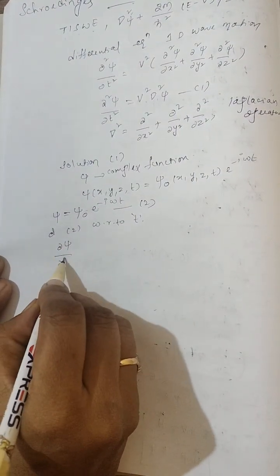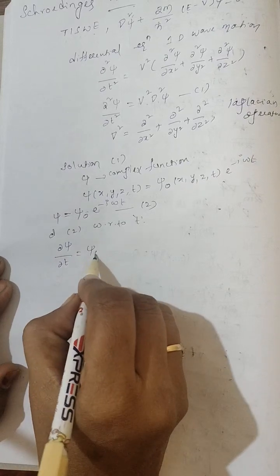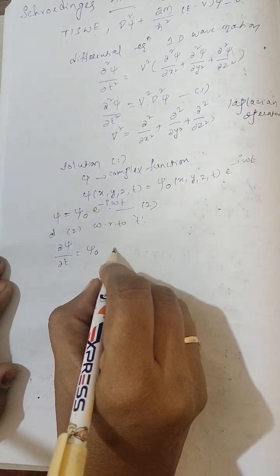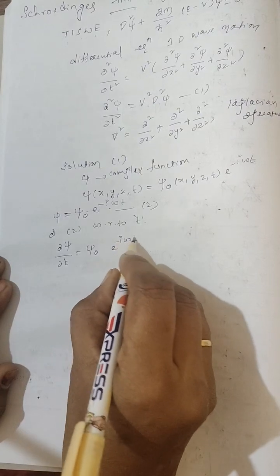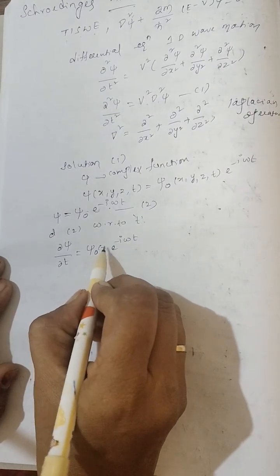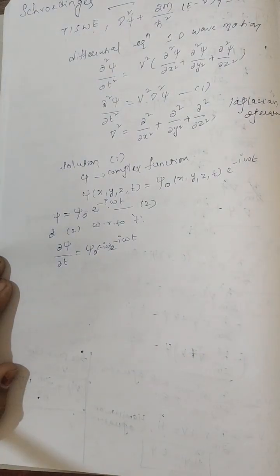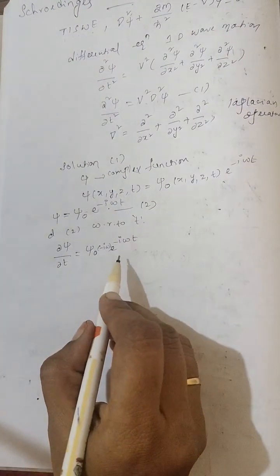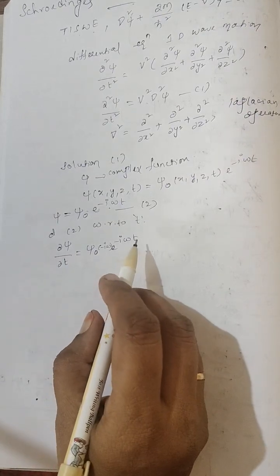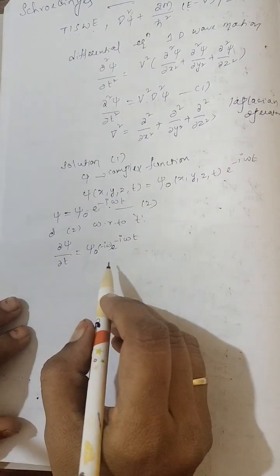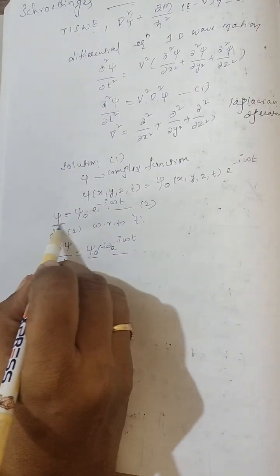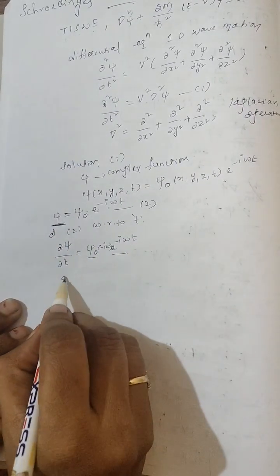Now what you will get? Dou psi by dou t is equal to psi naught times the differentiation of e to the power of minus i omega t. Differentiation of e to the power of minus i omega t equals minus i omega e to the power of minus i omega t. Alright. Now in place of psi naught e to the power of minus i omega t, you substitute psi. So what you will get?